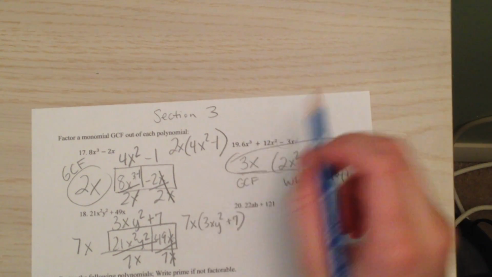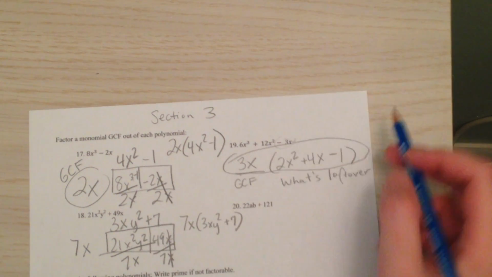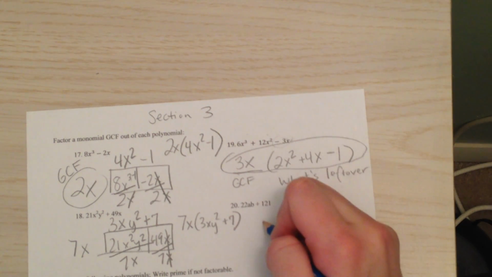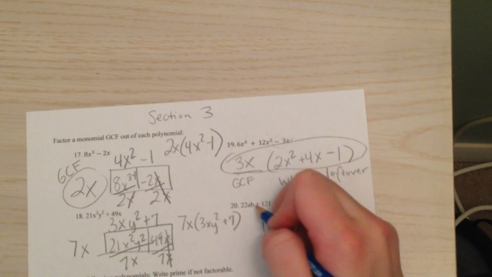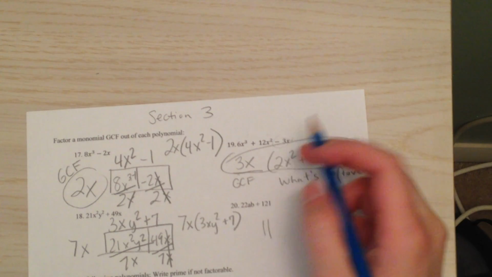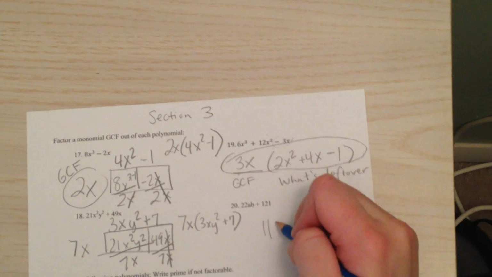Let's try to do this one again without the boxes, okay? So I've got 22 and 121. I realize those are both divisible by 11. I've got AB over here, but I don't have any variables on this one, so I can't pull out any A's or B's. So it's just an 11 out there.